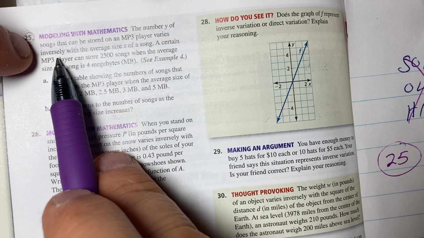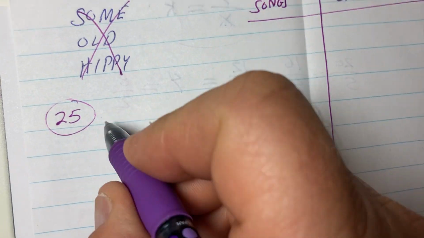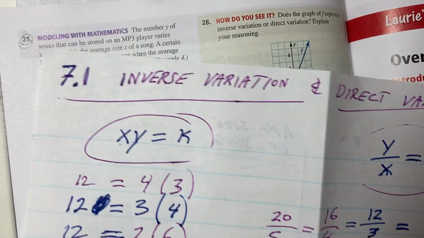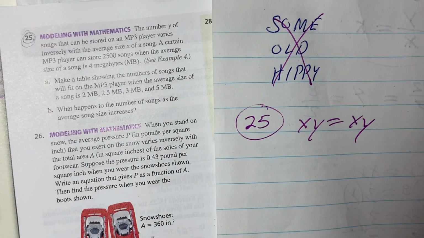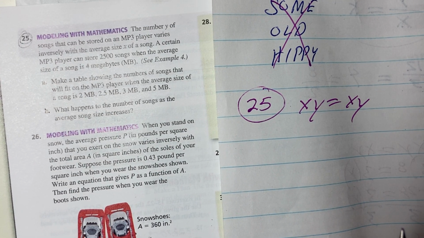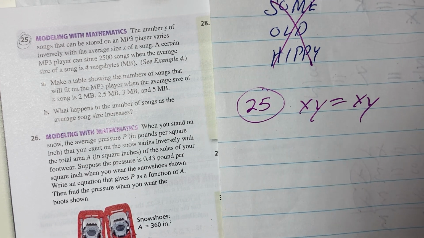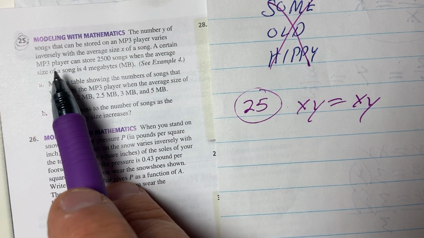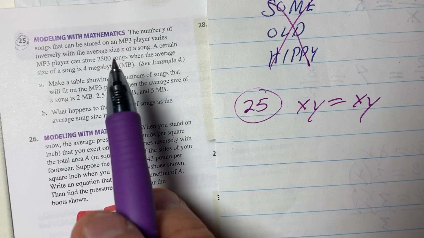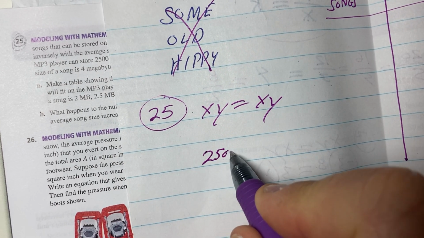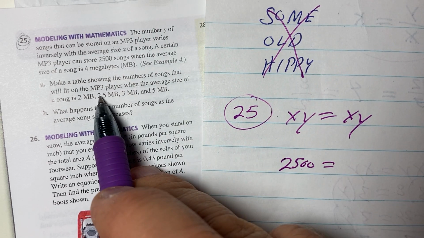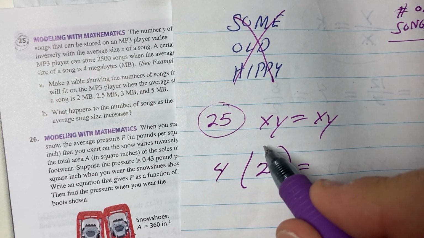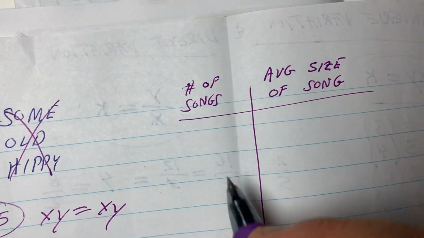The number of songs stored on an MP3 player varies inversely. Oh, varies inversely, because we got that from this right here. It varies inversely with the average size x of a song. A certain MP3 player can store 2,500 songs when the average size of the song is 4 megabytes. So the number of songs is 2,500.